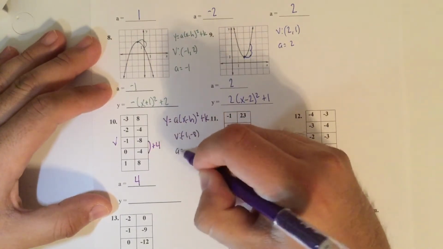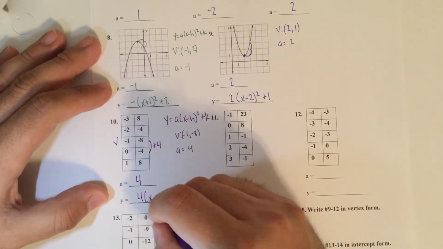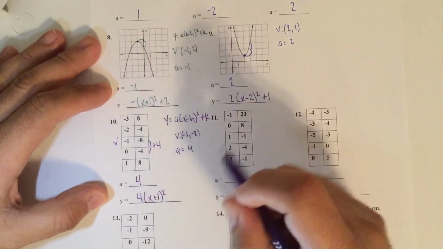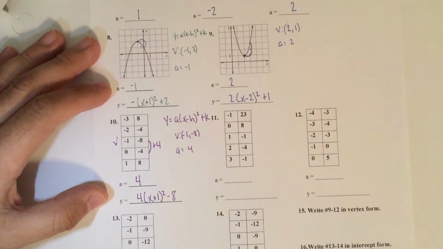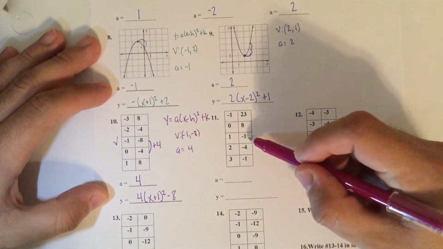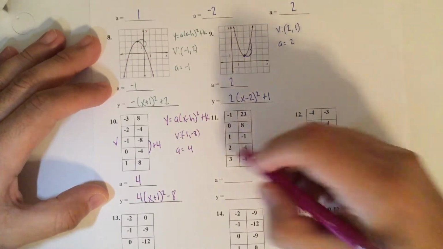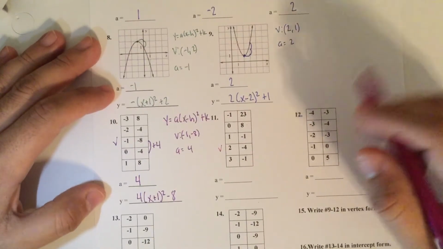And we said the a value is positive 4. So y equals 4, parentheses, x minus... So if I plug negative 1 in here, it becomes positive 1 squared, and then minus 8. Okay, for the next one. Once again, we have to find the vertex, and I see the pattern negative 1, negative 1. So if this is 8, it would be 4, comma 8 as well. So just kind of pointing that out there.